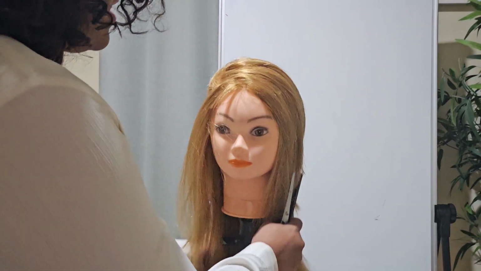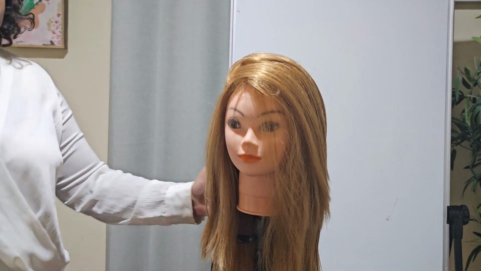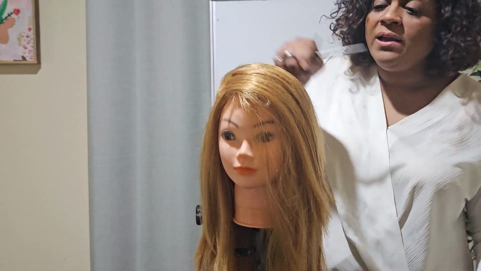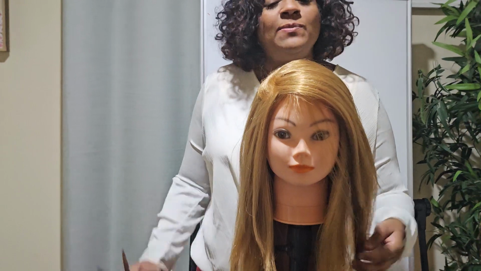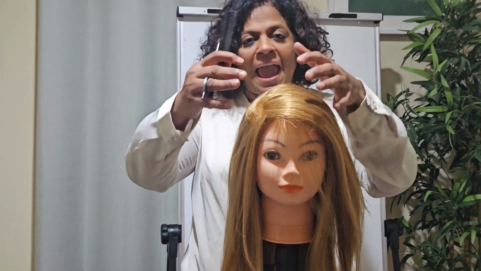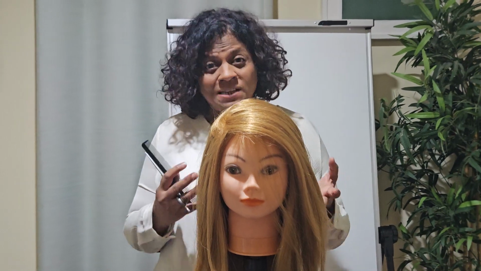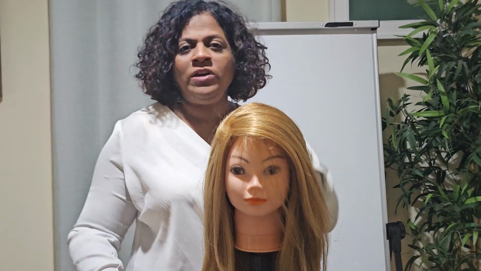You can change your hair into different styles. Your movements can be changed, as long as it has balance, because when you cut according to the angles, you have a 100% balance in your cut, and then you just keep on moving the hair.